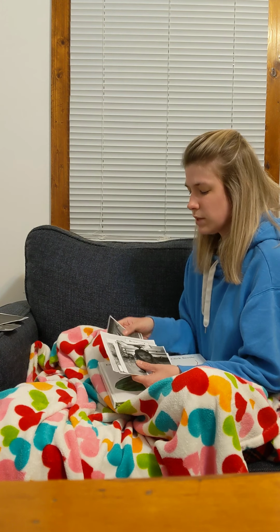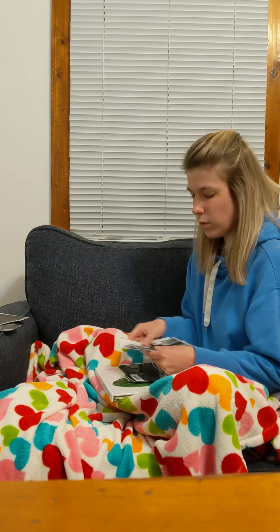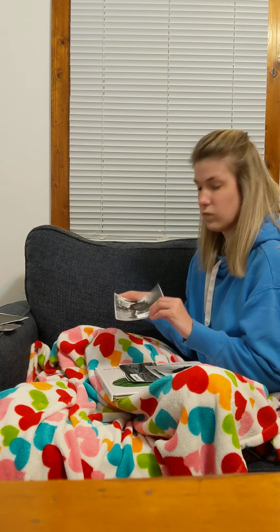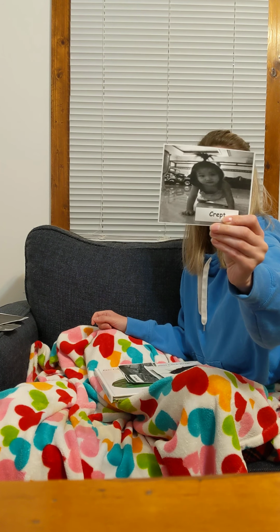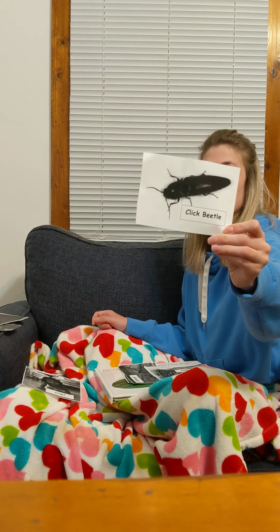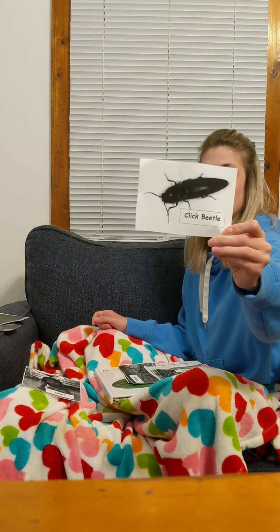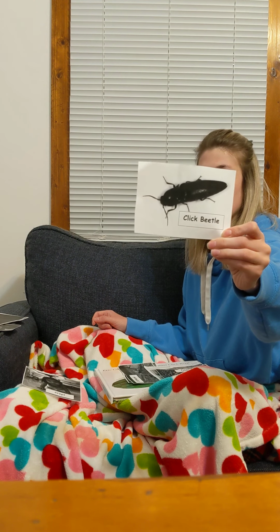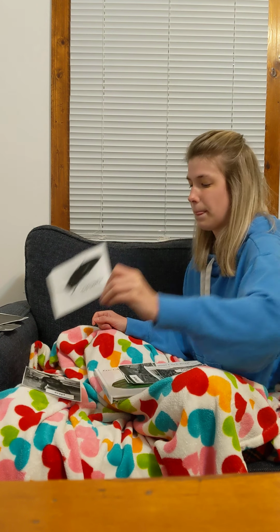These are words you need to be listening for when I am reading because you will hear them in the book. Crept, to move your body slowly close to the ground. Click beetle, a beetle that can jump from laying on their back.